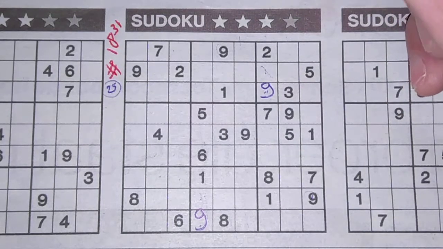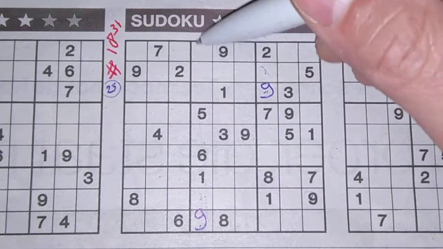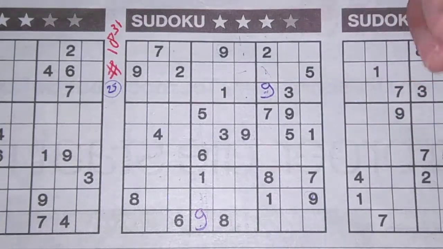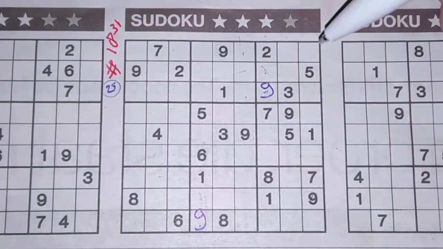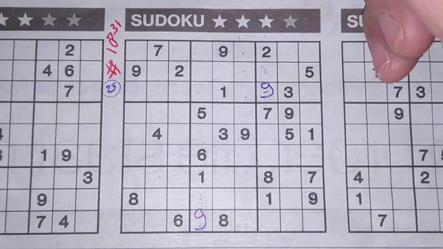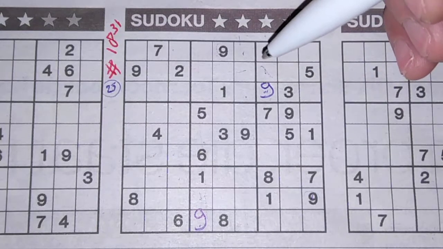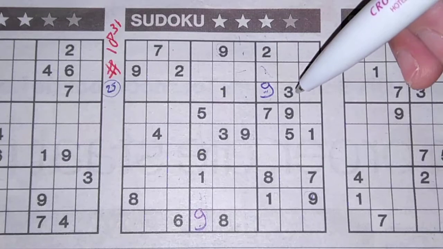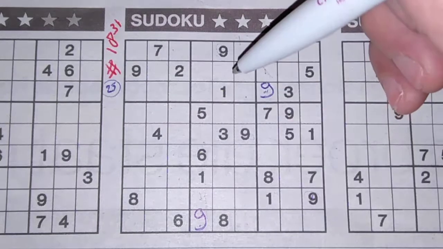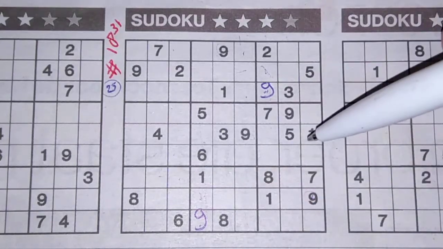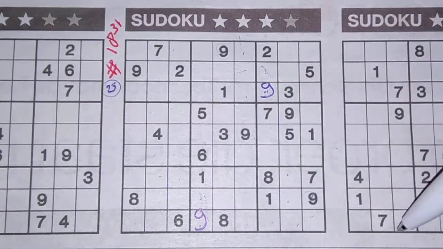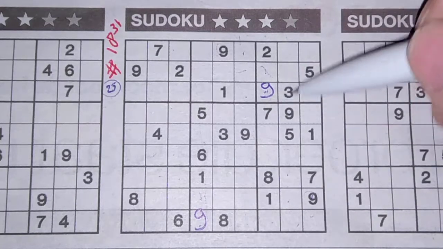How about looking in this big square? 5 missing numbers. 2 of those missing numbers are the 3 and the 5.